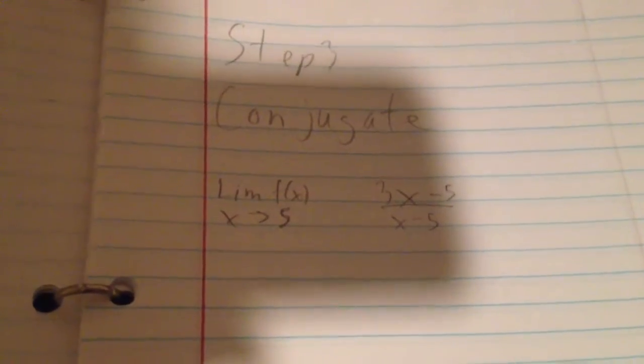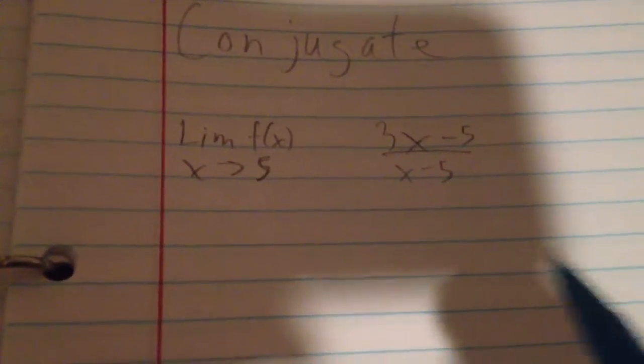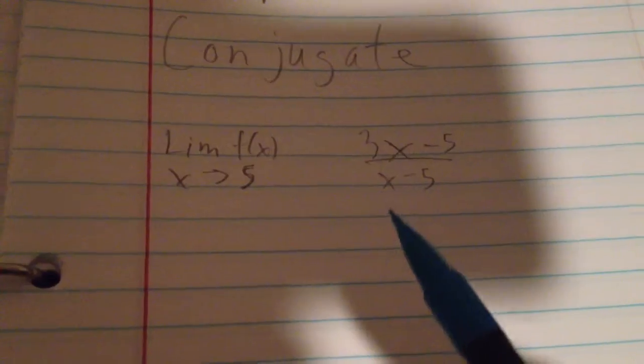If all else fails, you gotta do the conjugate, which is not fun and it's very time consuming. You can't factor this, and you can't just plug it in because you get the 0 at the bottom. So you gotta take the conjugate. So, times 3x plus 5. You gotta do the top, you gotta do the bottom.